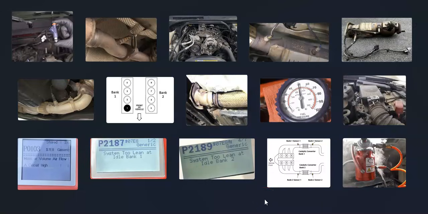And so that's basically it. I just wanted to give a basic overview of how you go about fixing a vehicle with the P2189 code.